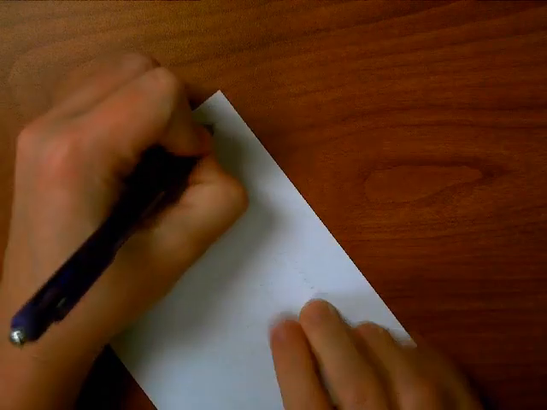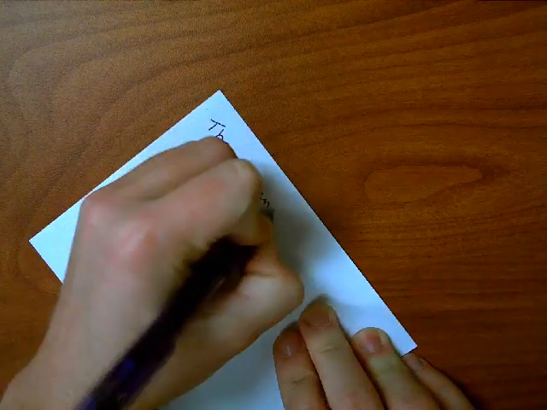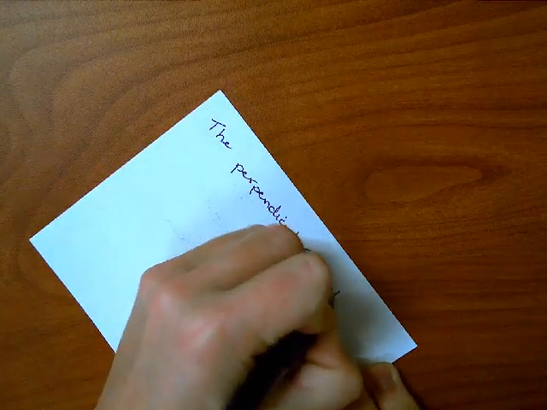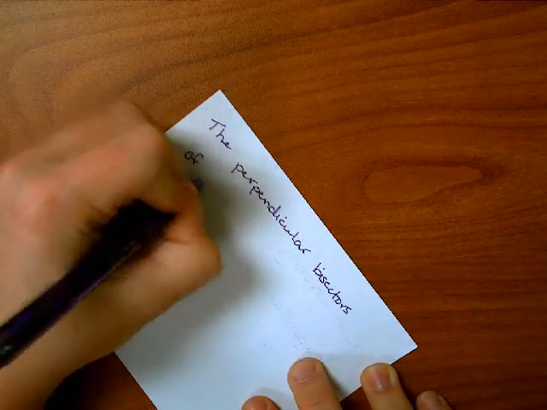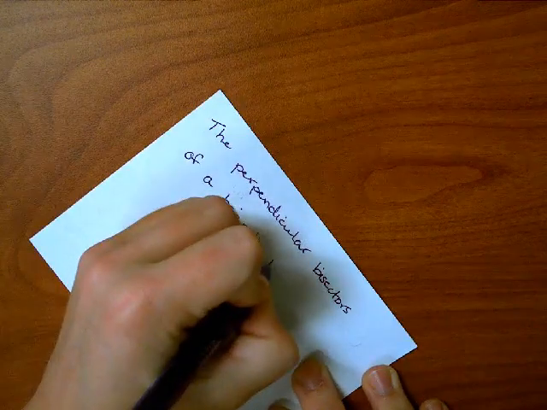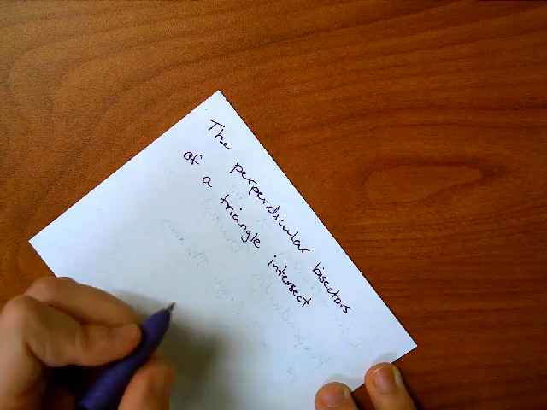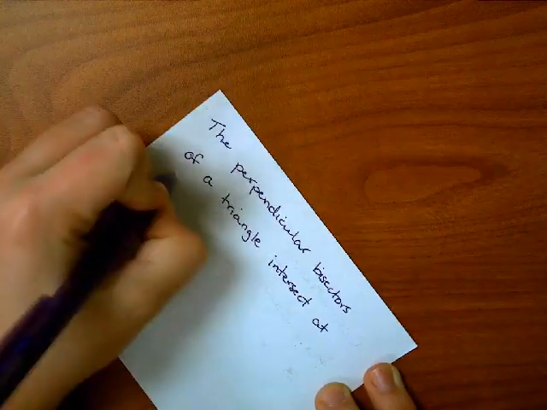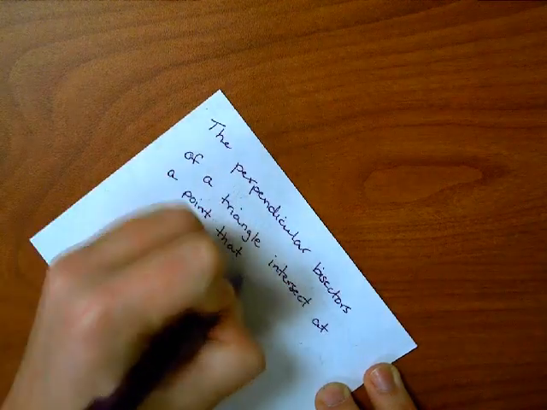And the definition of this theorem is that the perpendicular bisectors of a triangle intersect at a point that is equidistant.